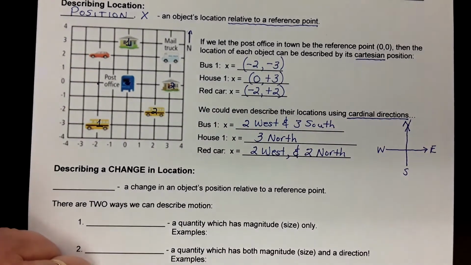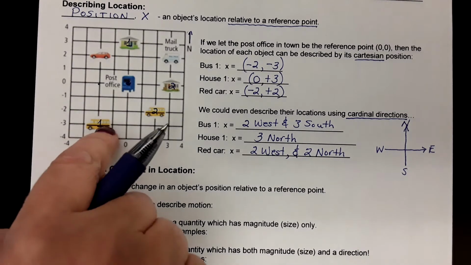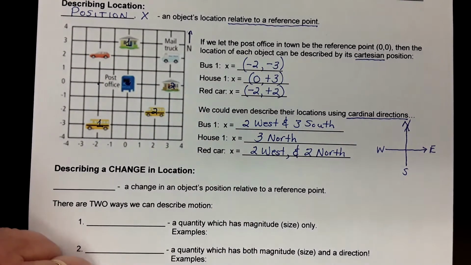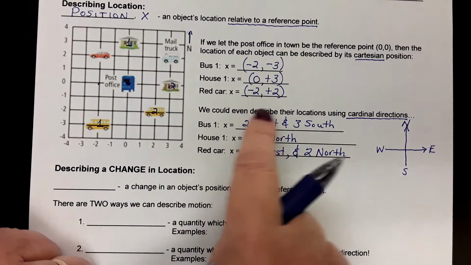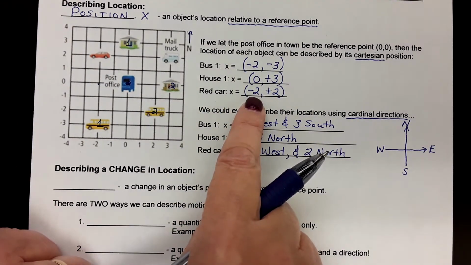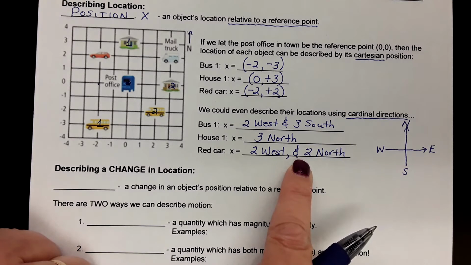So that's the location of the red car relative to the post office. Okay? So the post office is our reference point, and then we've located the position of several of the objects relative to that reference point. We've used Cartesian positions, x, y, and we've used cardinal positions using north, south, east, and west.